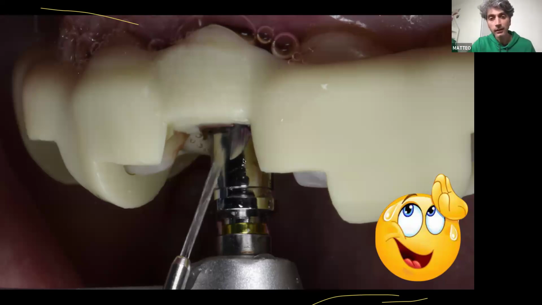But if this drill gets inside the sleeve in this way, no problem. It's 2.8 drill. It's a yellow one. It's very sharp, and you can go.